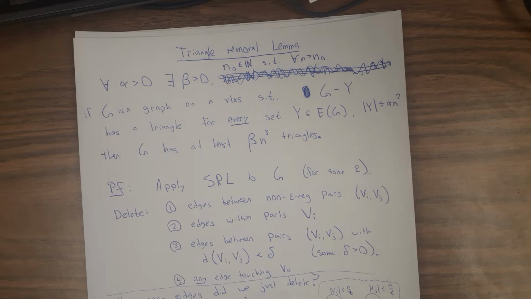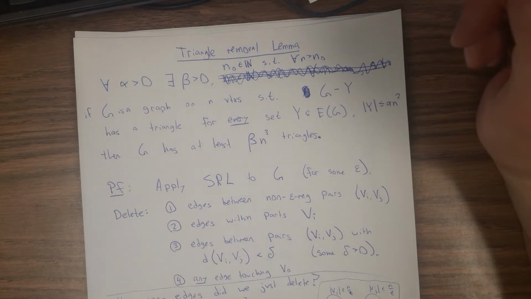And I'm also going to use the triangle removal lemma to prove something else. Anyway, it's a bit difficult to explain the triangle removal lemma in a way that's intuitive. But there's another way in which it's almost too intuitive. So maybe I'll just read the technical statement first.